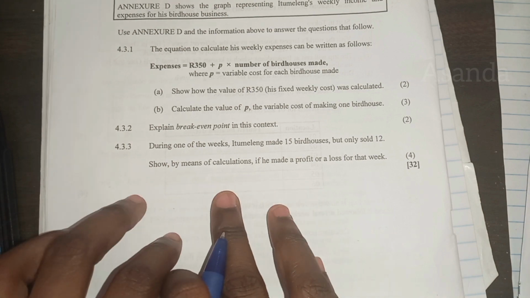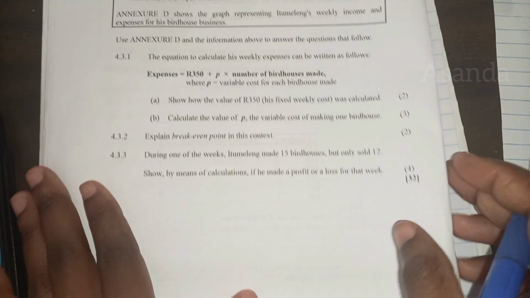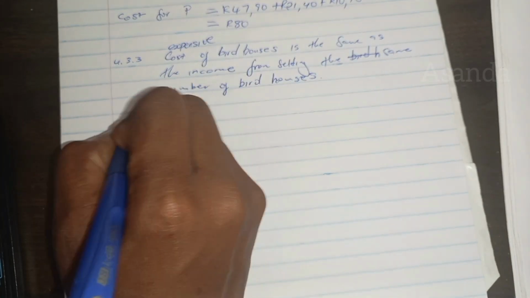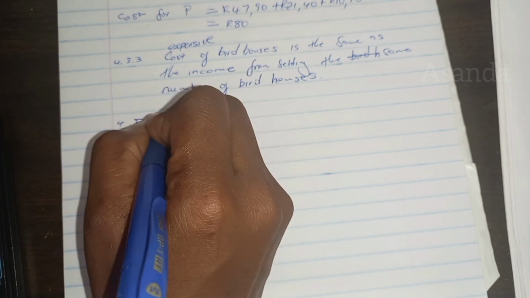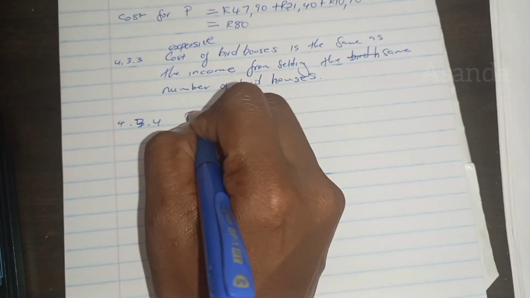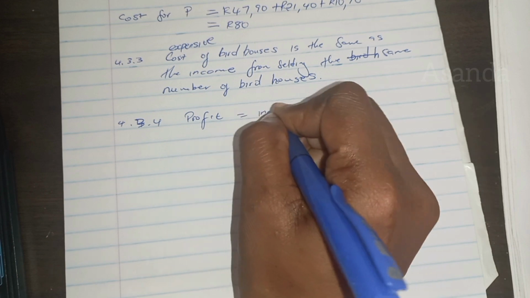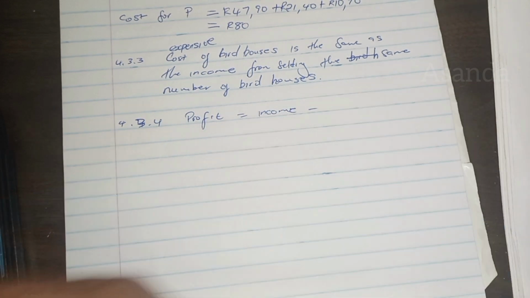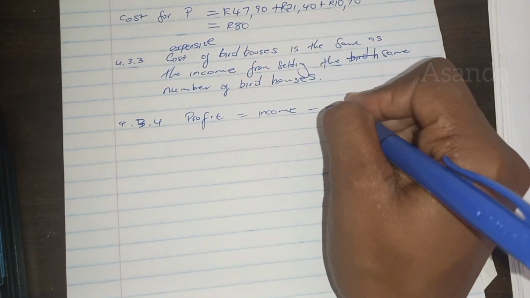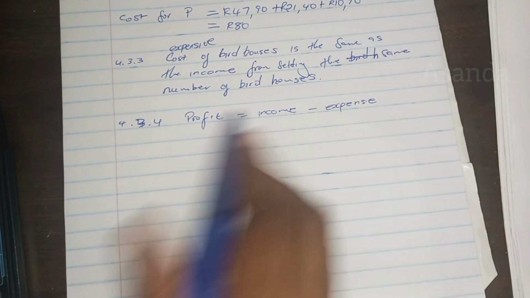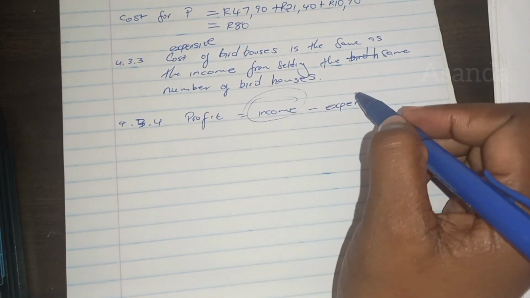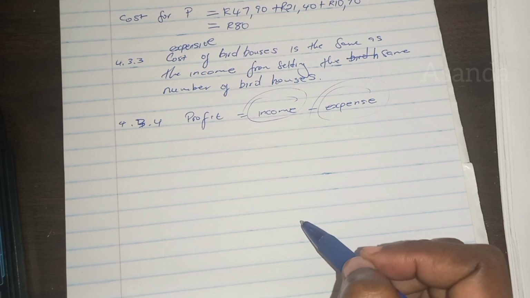Profit is income minus expenses. So what we have to do is go find 4.3.4. Since profit, I'm just going to write it, is equal to income minus expenses. I like to write the formula even though I might not have everything, because once it's sitting right in front of me, now I know I need the income for the birdhouses and I need the expense for the birdhouses.